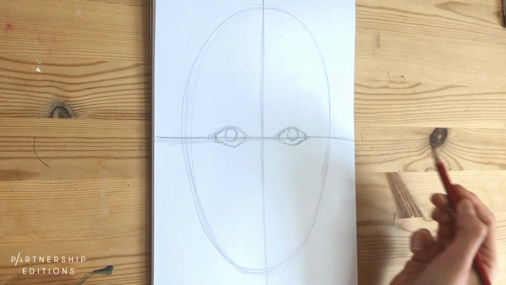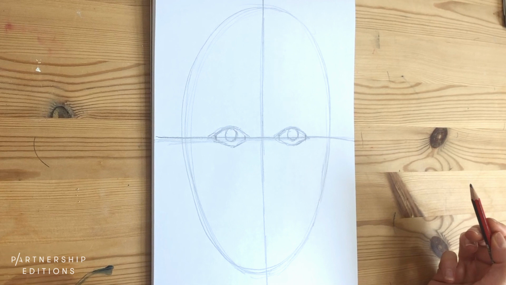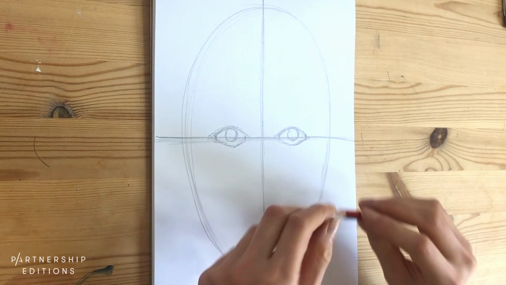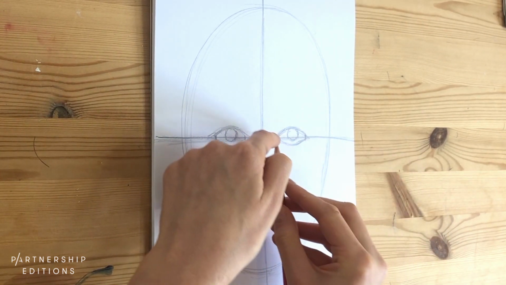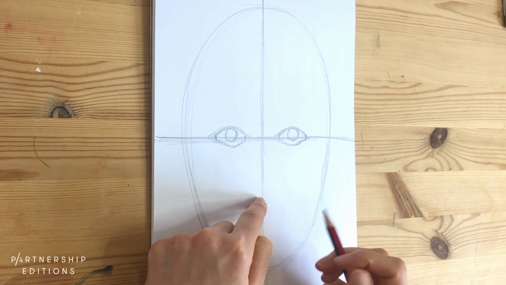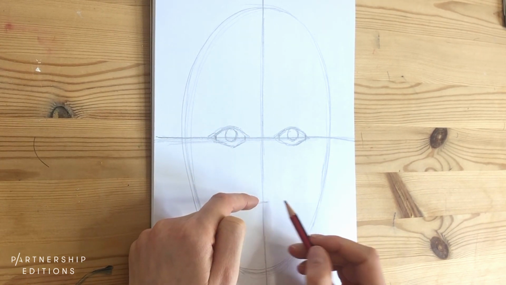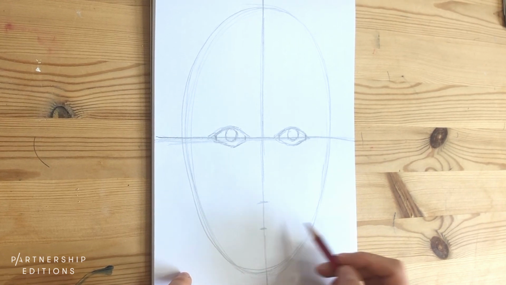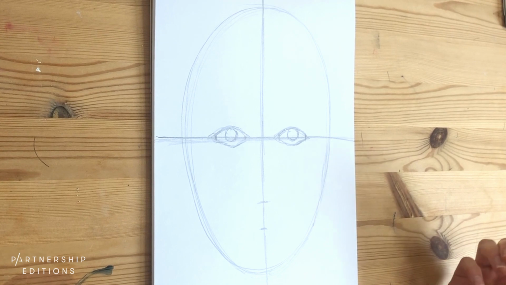Okay, now we're going to use our eye to determine where the base of the nose is. I'm going to say our nose is about 1.5 eyes distance down the page. So you can use your little measurement tool, go an eye and a half down, and that's going to be the base of your nose. And then you're going to go another eye down, and that's probably the center of your lips, thereabouts.